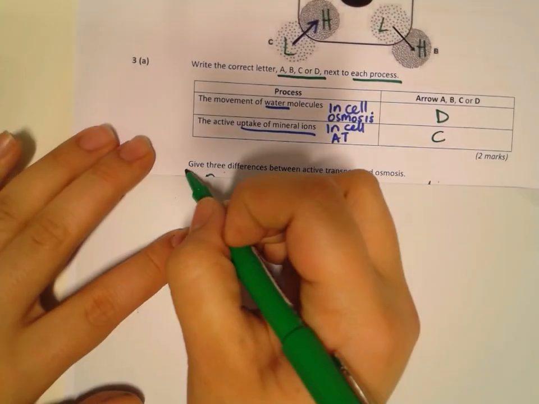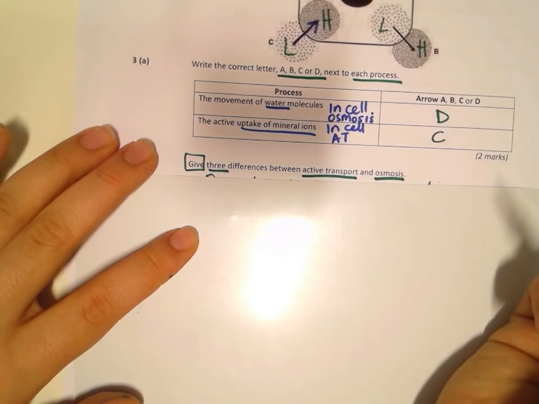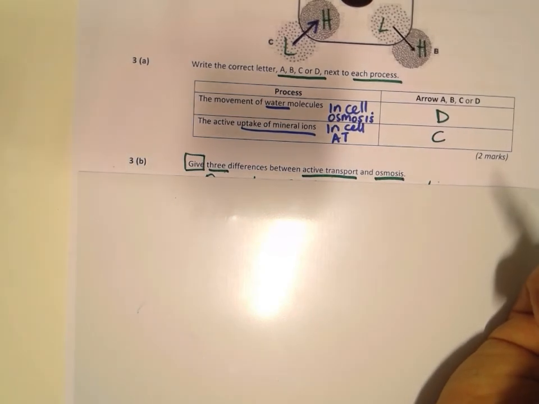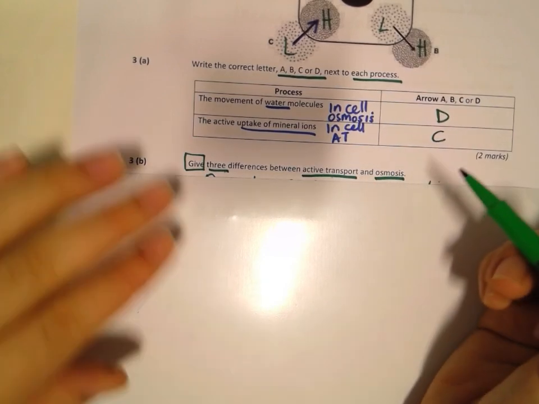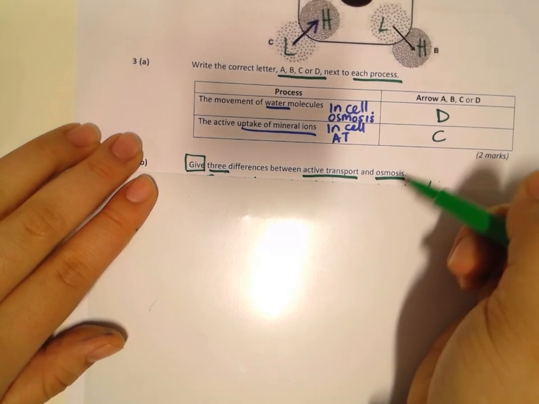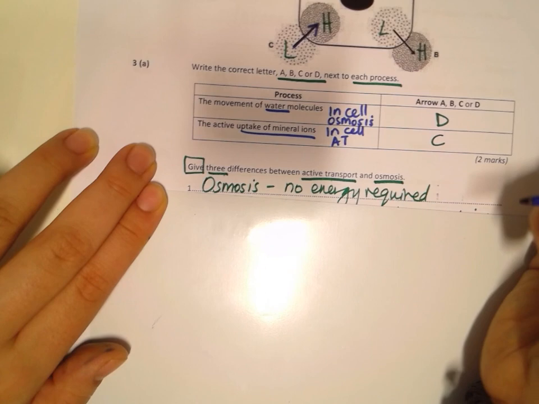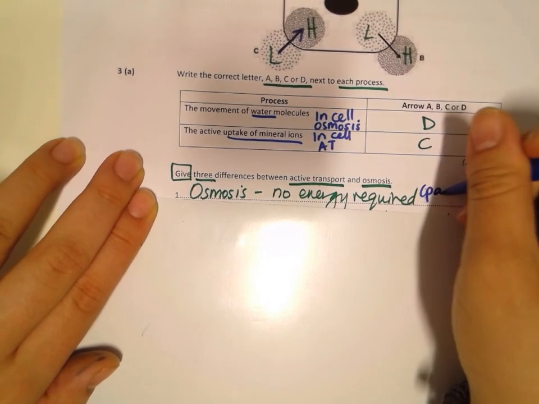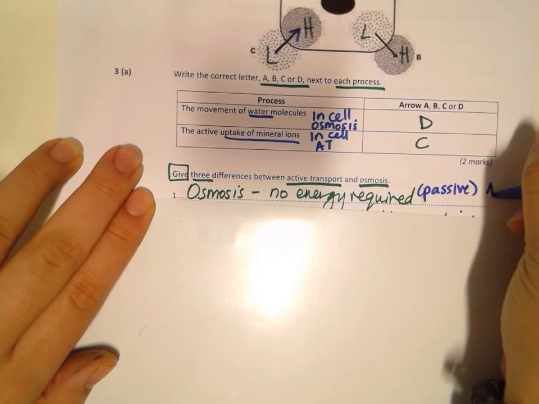We need to give 3 differences between active transport and osmosis. And I know in your knowledge questions you had a big table which compared the 3, osmosis, active transport and diffusion. So I'm going to look at it from this perspective of osmosis. So firstly, in osmosis, no energy is required. It is what we call passive, whereas active transport, as it says in the name, is active.